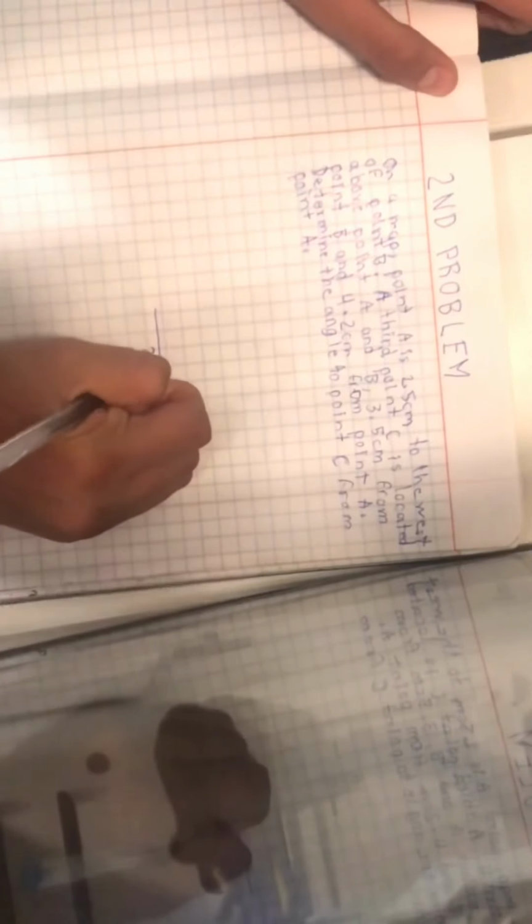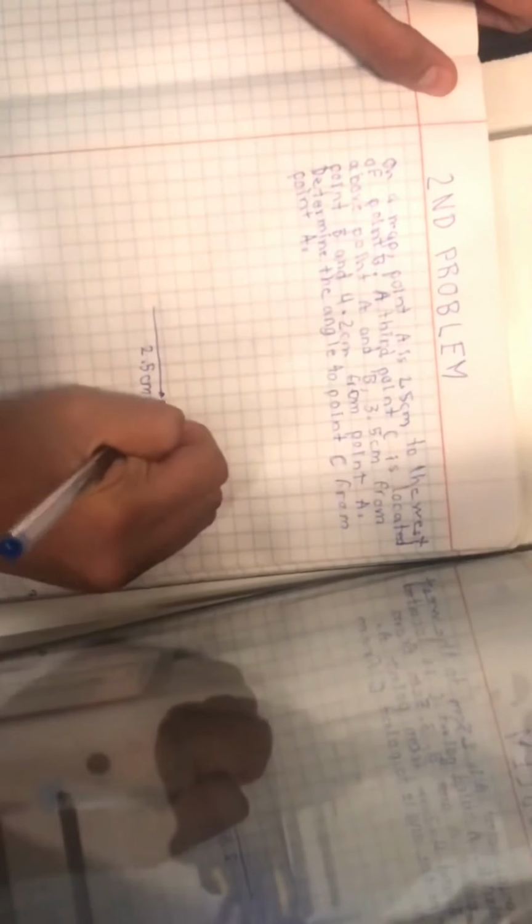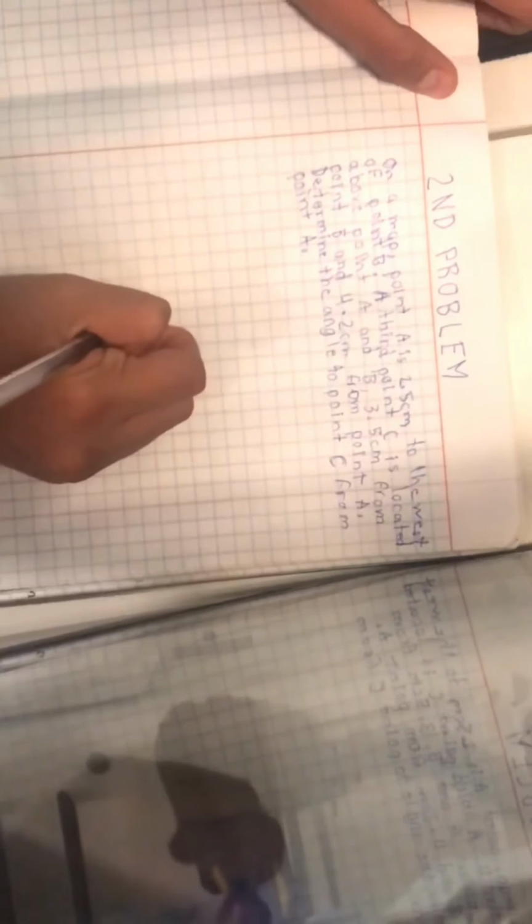Here, as we can see, we are in the second problem. It says on a map, point A is 2.5 centimeters to the west of point B. This is referring to, for example, point B is here, and point A is 2.5 centimeters to the west. So up to here, there will be 2.5 centimeters, and this will be point B, and this will be point A.